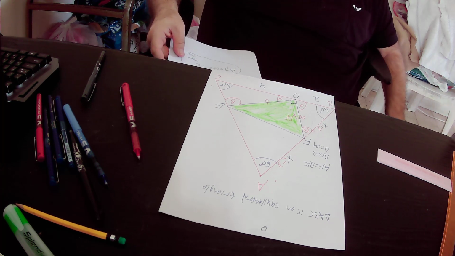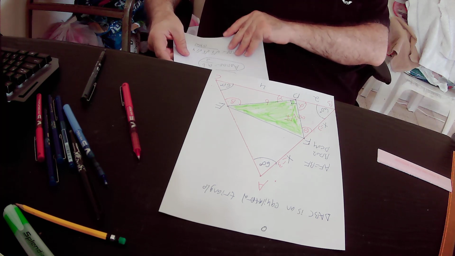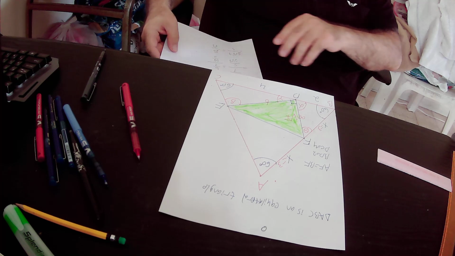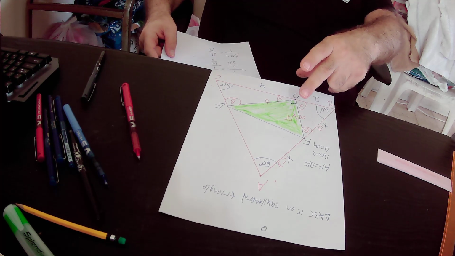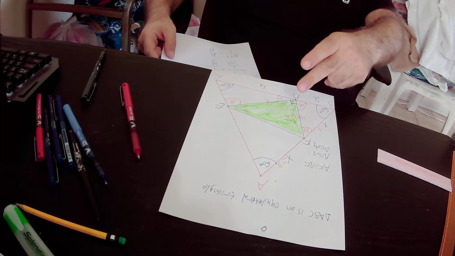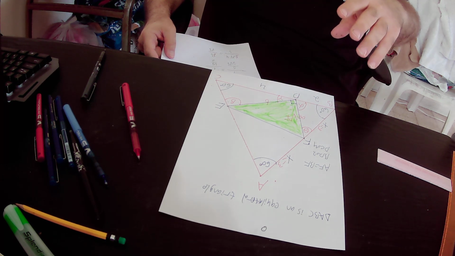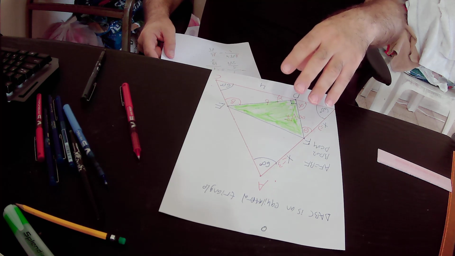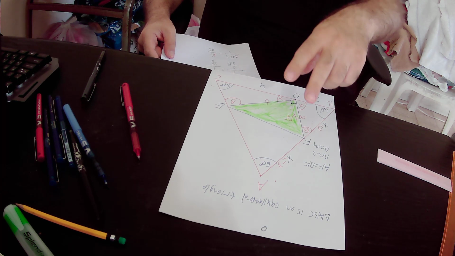Actually, we wanted to find out the area of the green triangle FDE, and the green triangle is also a right triangle, and the green triangle FDE is inside the big triangle ABC, and triangle ABC is an equilateral triangle.